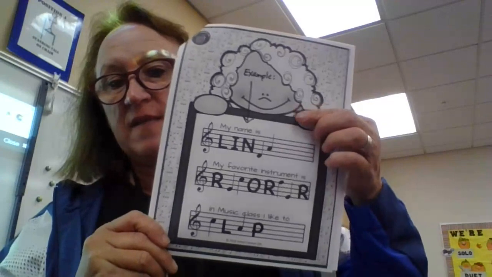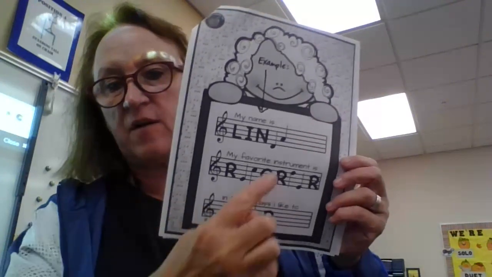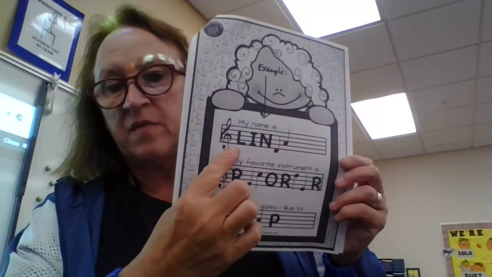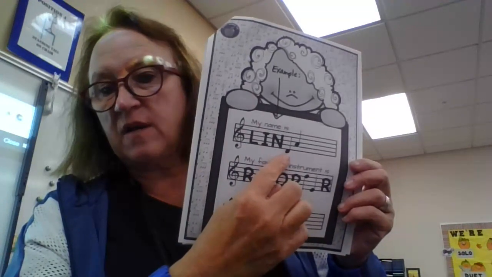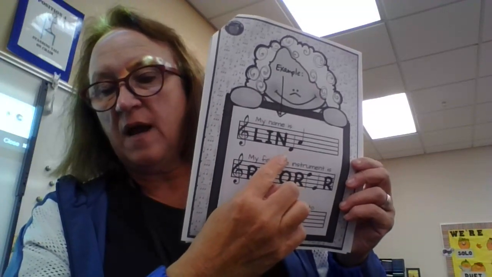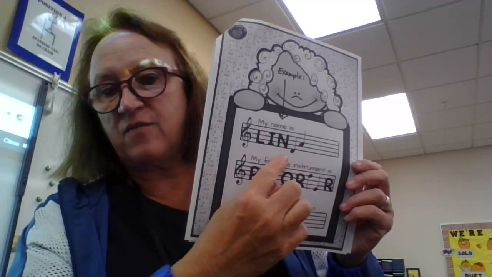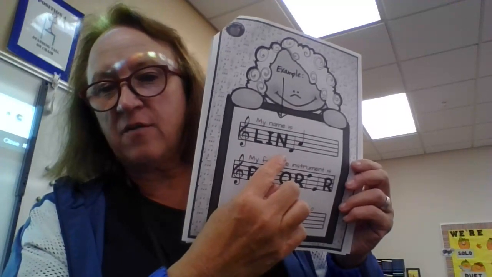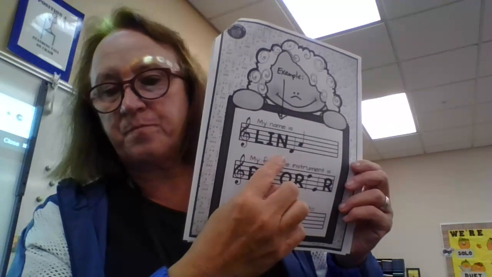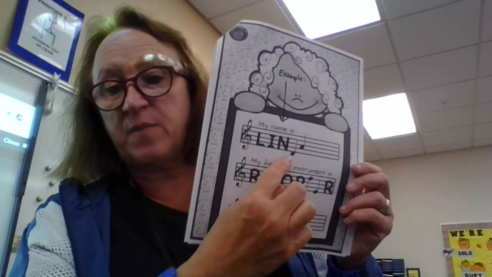So if you have a letter, for example, let's see if we can figure out who this is. This is a girl. These are her letters that aren't in the musical alphabet. So she just wrote them L-I-N. If you look at the review sheet on the page before, about ledger lines, when notes don't fit, they're just a little bit higher than the five lines and spaces, or a little bit lower than the five lines and spaces.